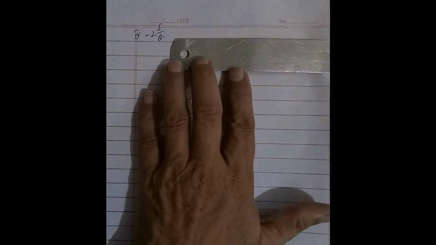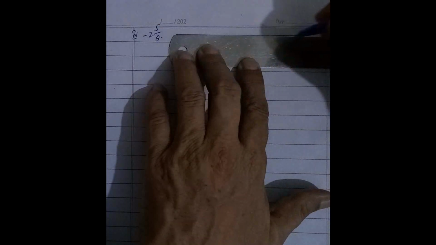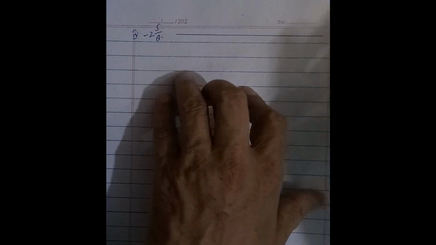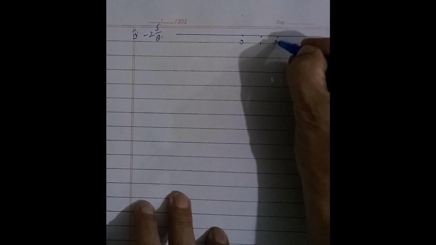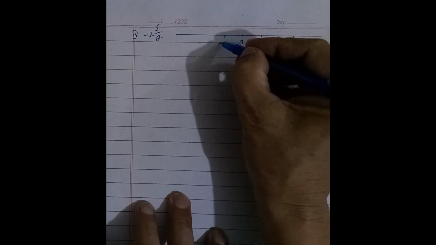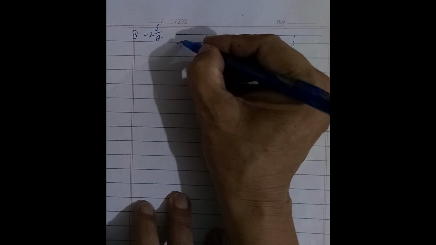It means we take minus 2 as the whole and 5 over 8 between minus 2 and minus 3. Take the points 0, 1, 2, 3, and on the other side minus 1, minus 2, and minus 3.